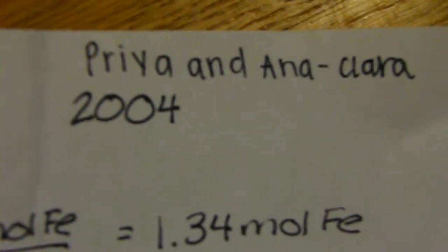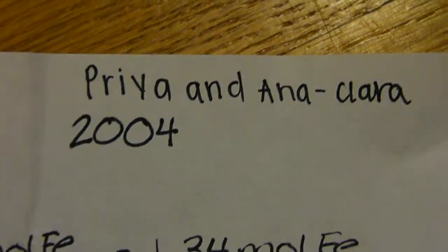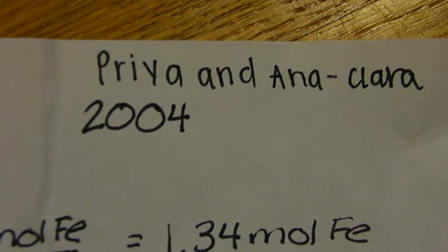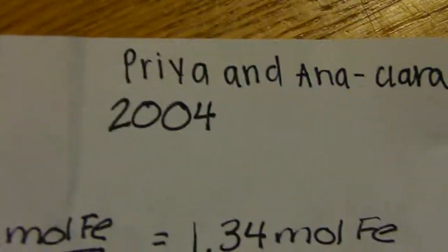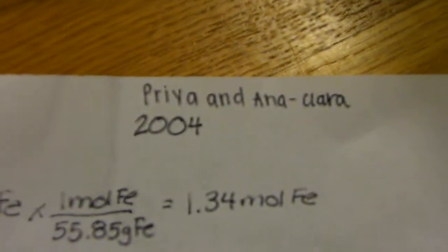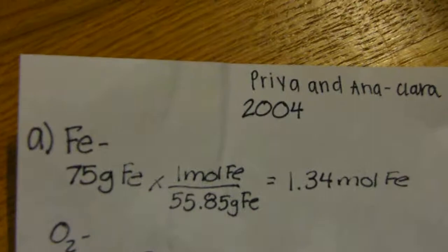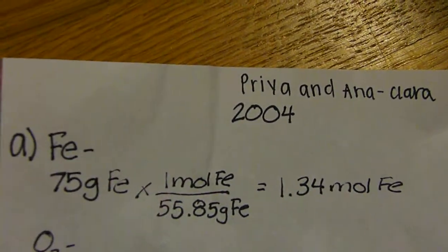Hi, today we'll be going over the 2004 free response exam question. It states, iron reacts with oxygen to produce iron oxide by the equation. A 75-gram sample of iron is mixed with 11 liters of oxygen at 2.66 atmospheres and 298 Kelvin. A states, calculate the number of moles of each of the following before the reaction begins.